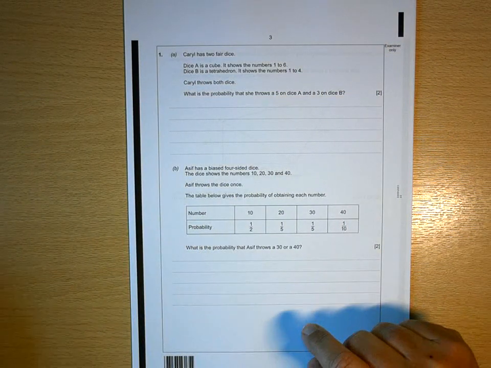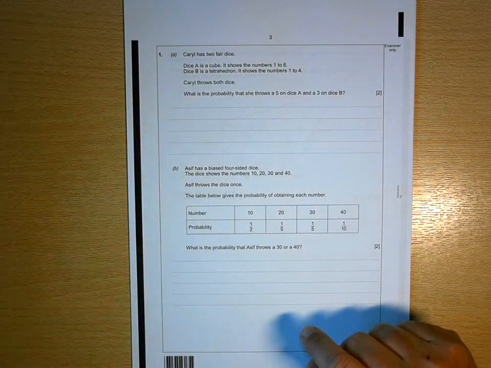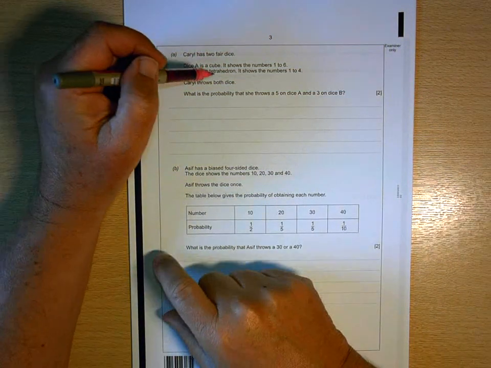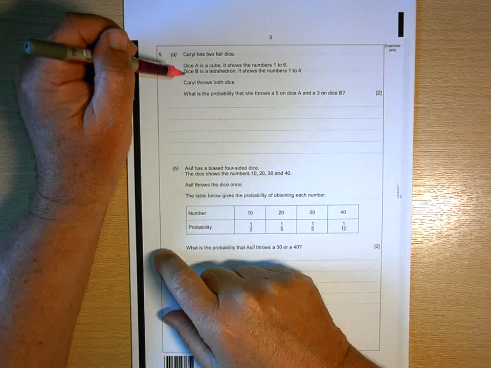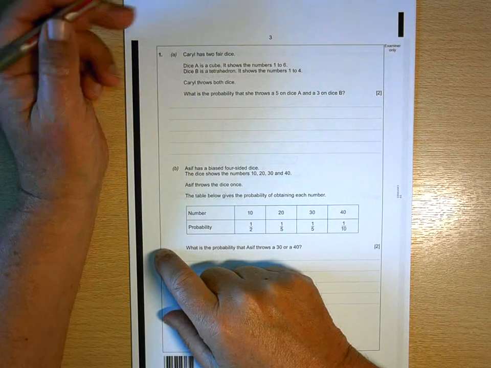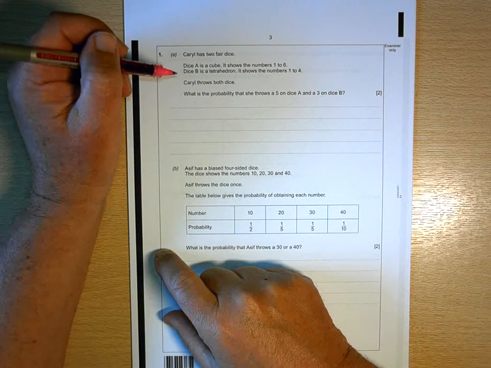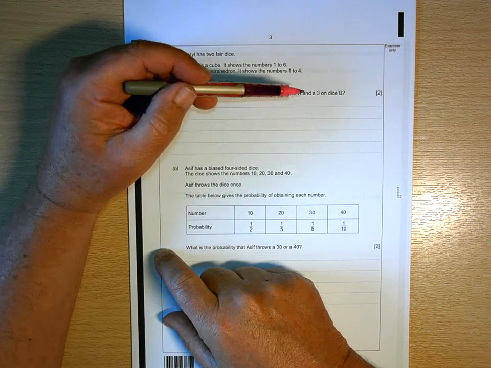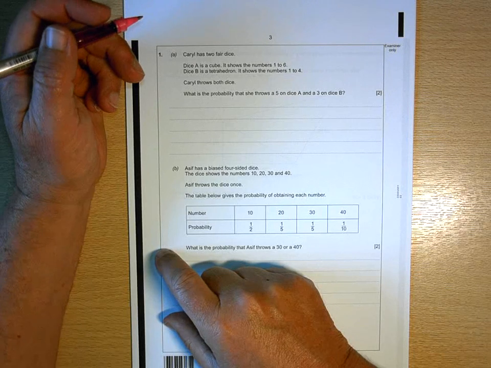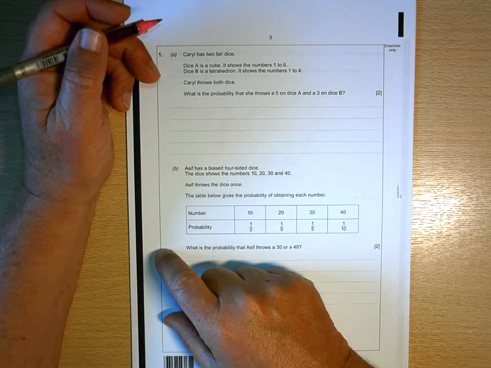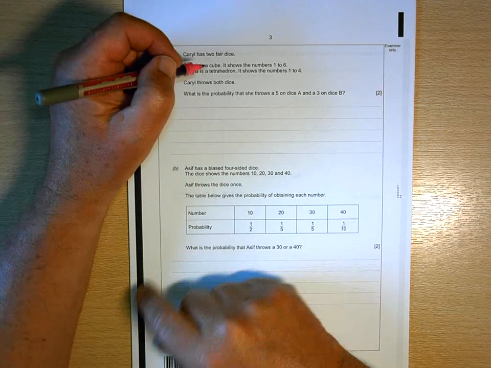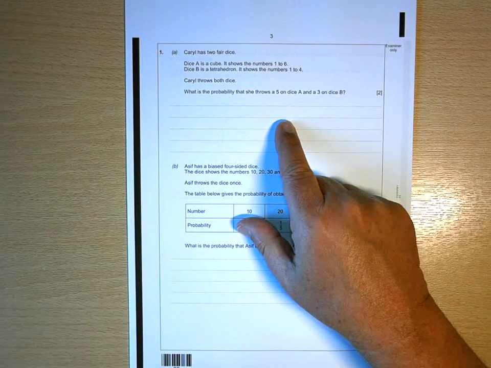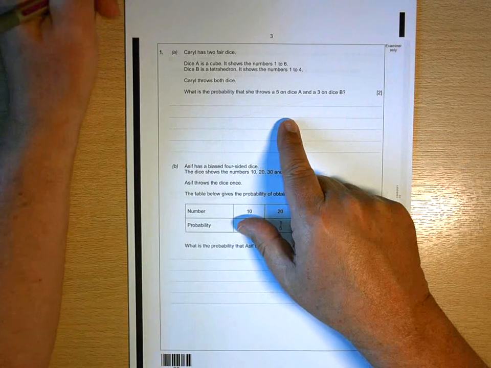Question 1. Carol has 2 fair dice. Dice A is a cube, it shows the numbers 1 to 6. Dice B is a tetrahedron, it shows the numbers 1 to 4. Carol throws both dice. What's the probability that she throws a 5 on dice A and a 3 on dice B? So what you have to do here is work out what all the possible combinations of numbers are going to be. And then I'll show you a quicker way.